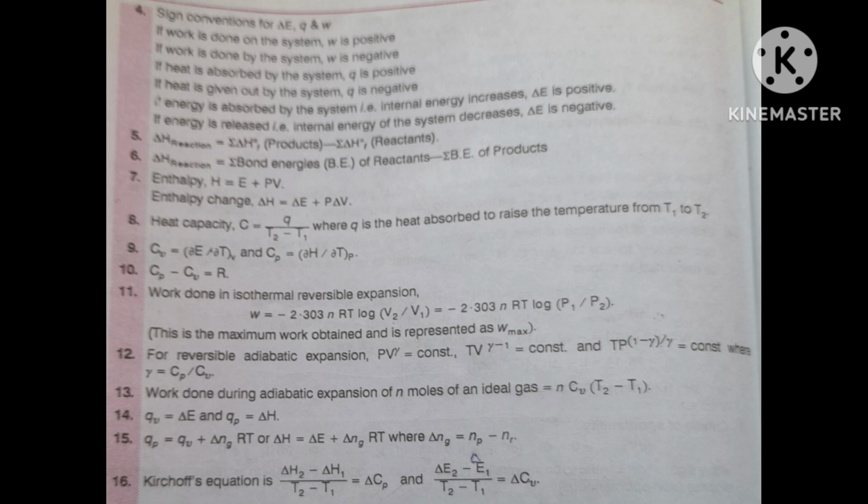Then there are three relations, it is related in three ways. Eta is equal to W, the work done, divided by Q2, first relation. Second relation is eta is equal to T2 minus T1 divided by T2.